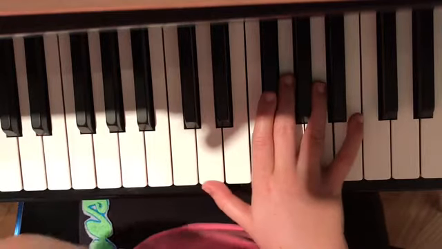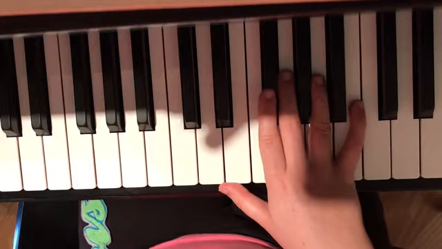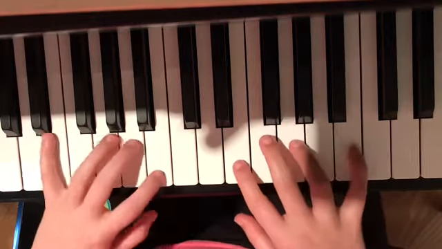That's how you would play it. So that's not too bad. It's literally the same exact way as the very beginning. And then guess what? Again, you're going to play the same exact thing.